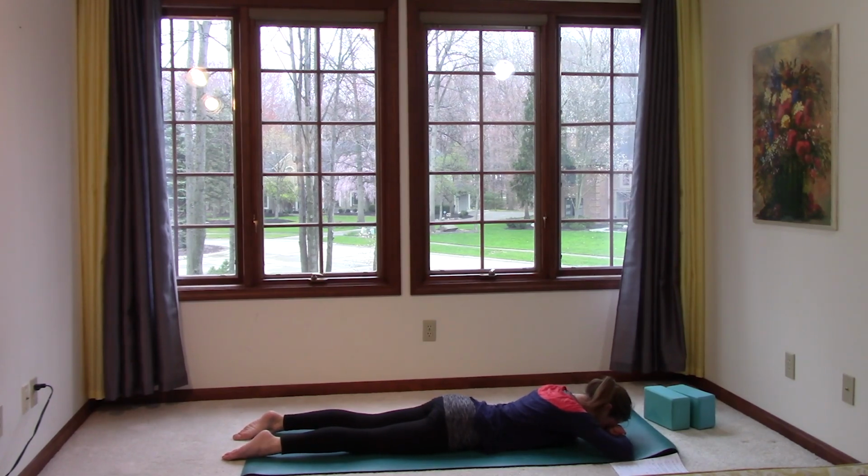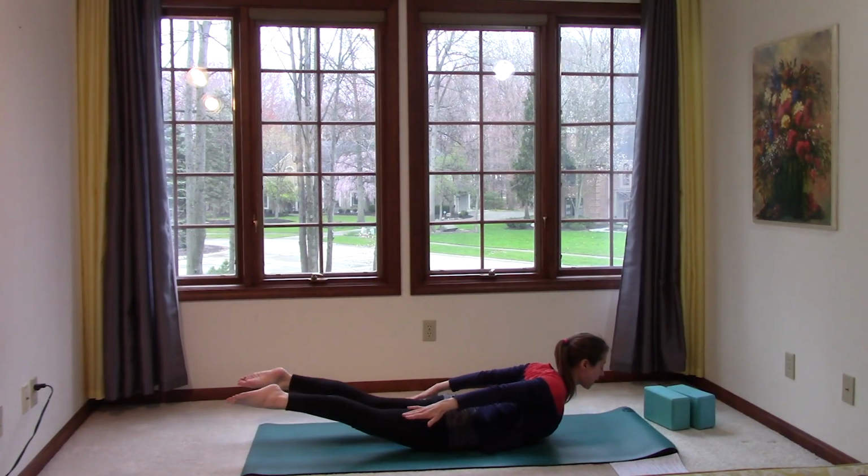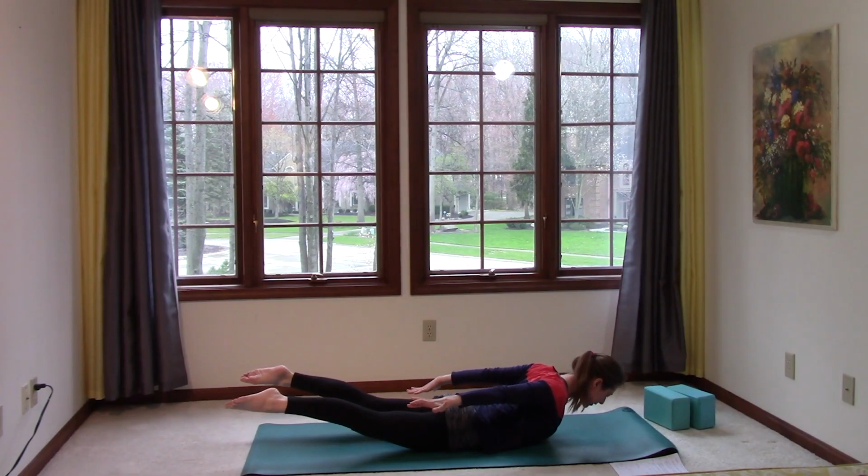Take a deep breath in and a deep breath out. Lower your hands down by your side. On your inhale, lift everything up towards the ceiling. Reach back through your fingertips, lift your legs up off the ground, engage through the core, and now tuck your chin in slightly so the back of the neck, the back of the throat stays long. Deep breath in. Feel that light moving from the base of the spine all the way out through the crown of the head.